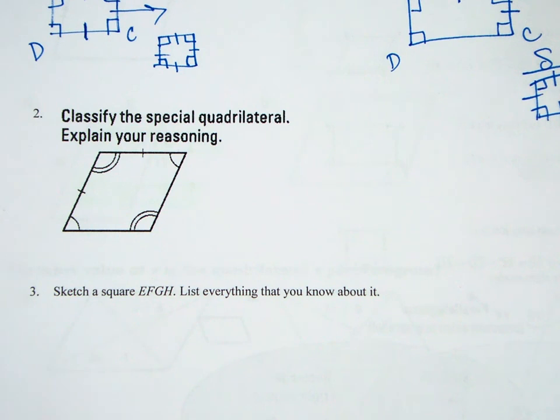Here's the deal. All the stems that are holding up that umbrella are rectangles and rhombuses, and where they meet on the umbrella stick, that's your square. That's how specific it is. The stick for your umbrella is a square. It's the most specific.